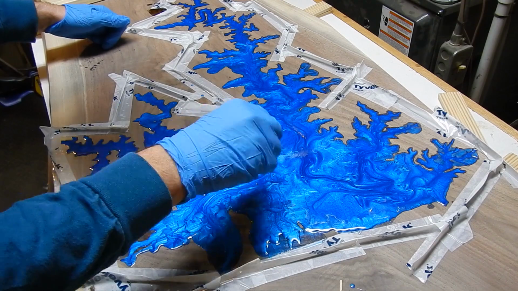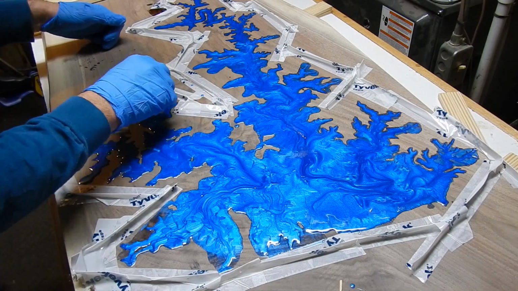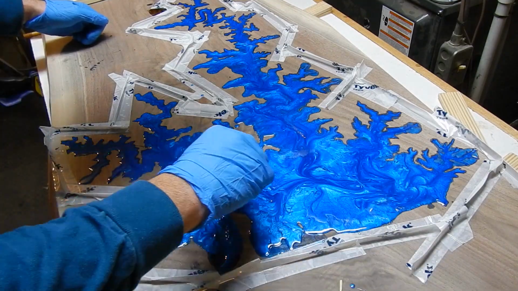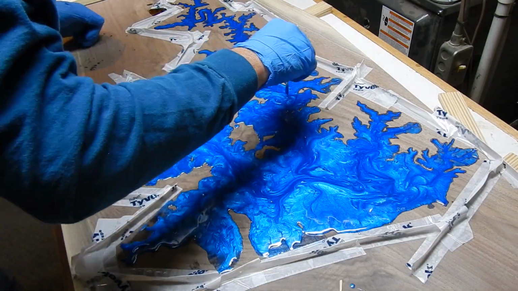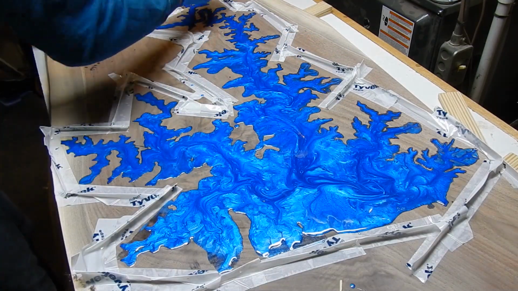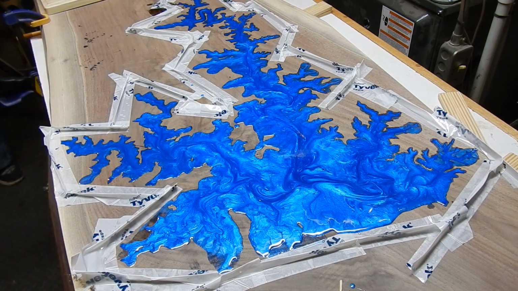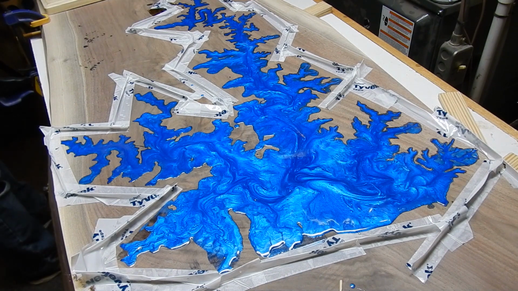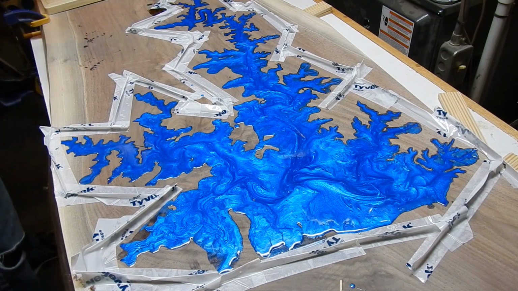Creating the flow lines actually moved the epoxy from the edges down towards the center. So I ended up refilling the edges numerous times, especially the upper ends of the rivers, so that they were filled with epoxy. This seemed like an endless challenge, but it worked out. It just required a little bit more sanding at the end.